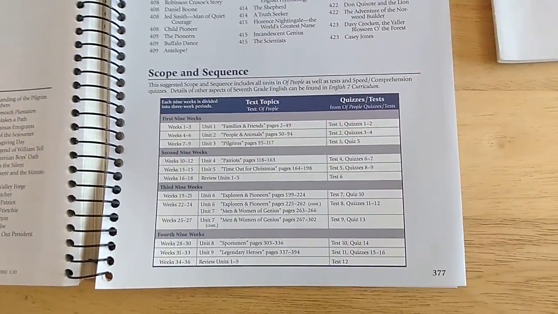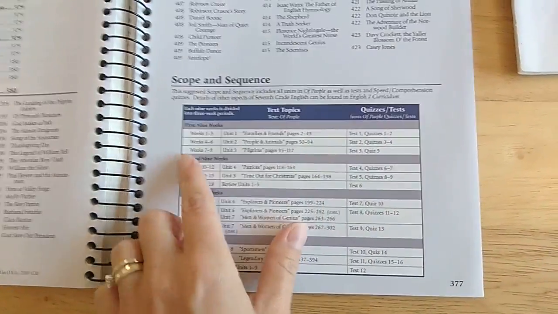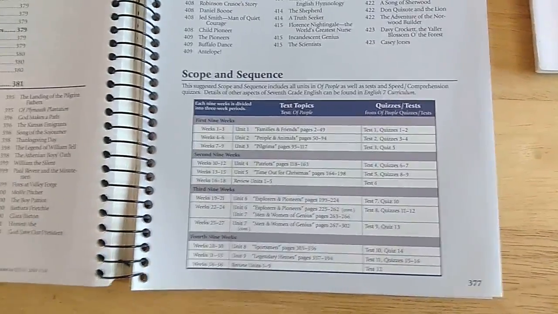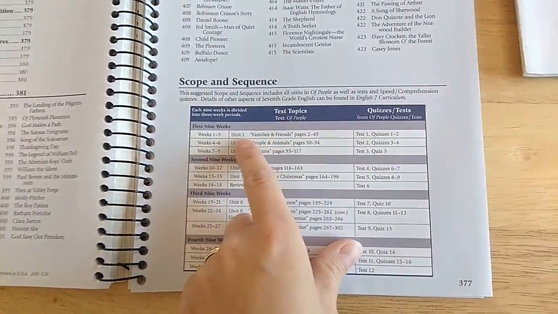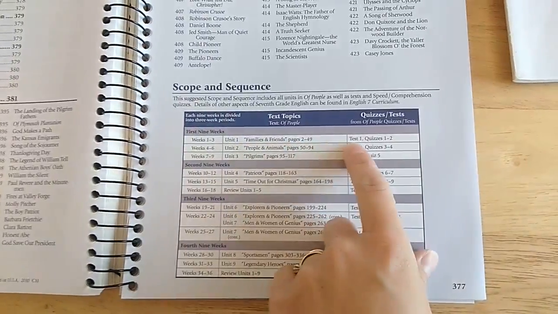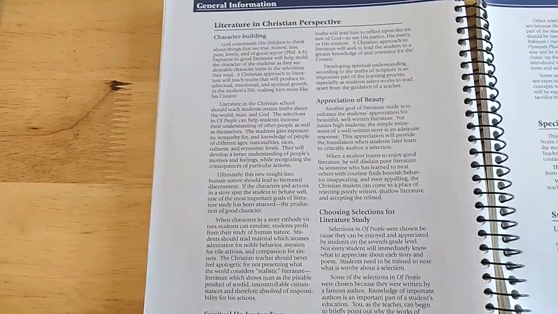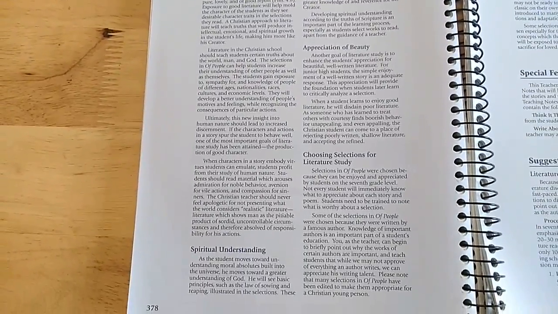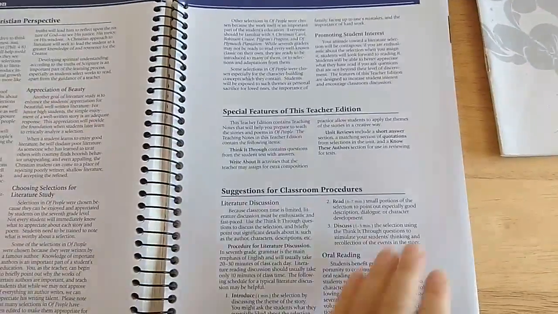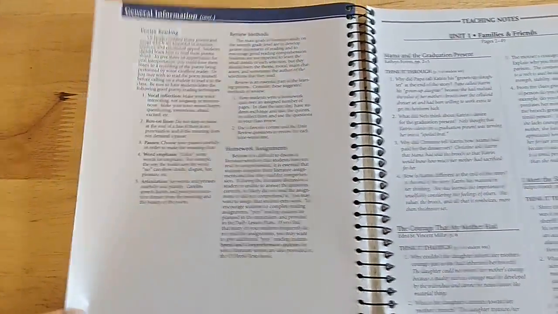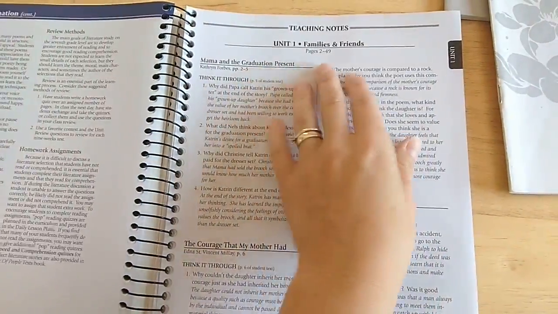The scope and sequence, it's like weeks 1 through 3. Some pages to read, tests and quizzes to take. It talks about literature from a Christian perspective. It just gives some suggestions. Poetry. And then now here is each unit.